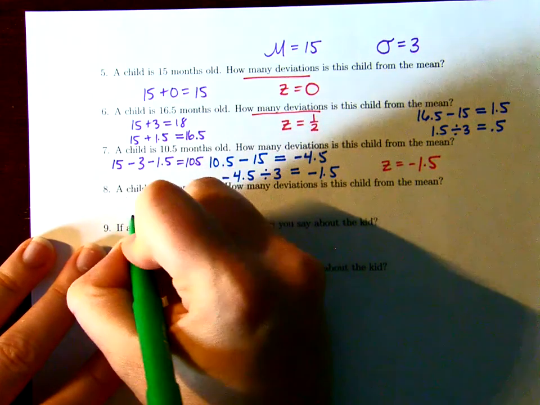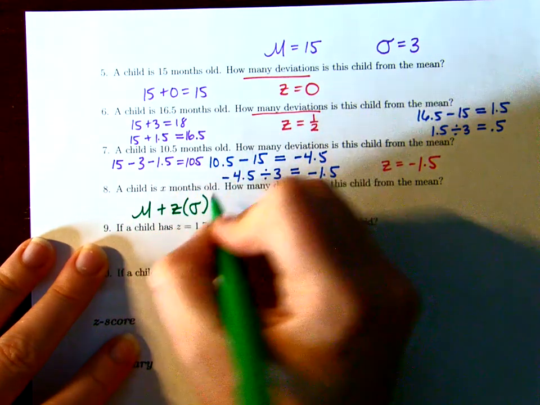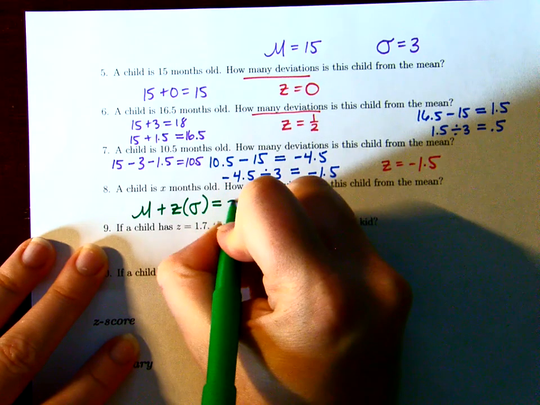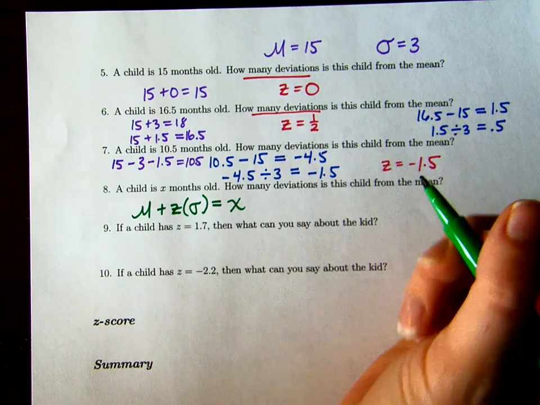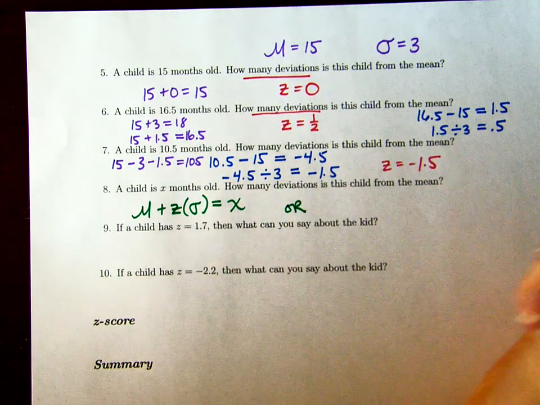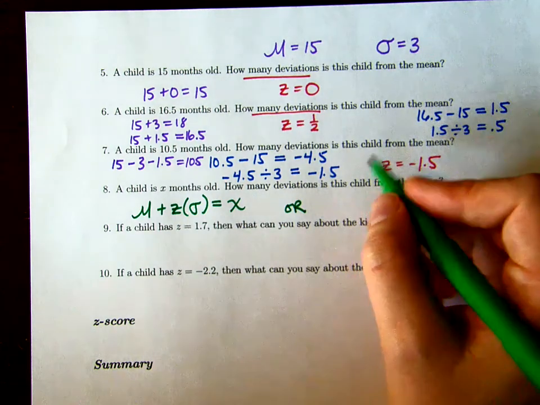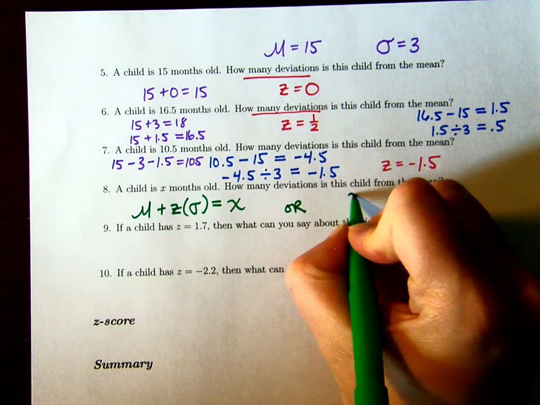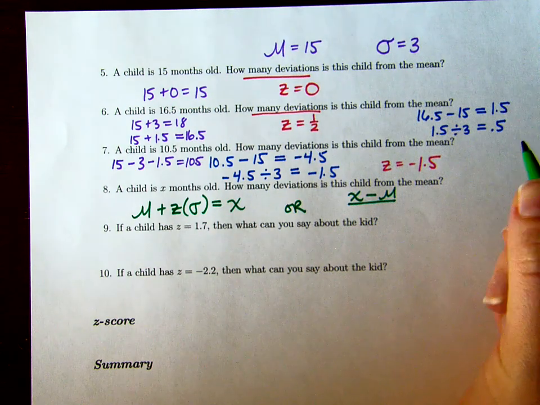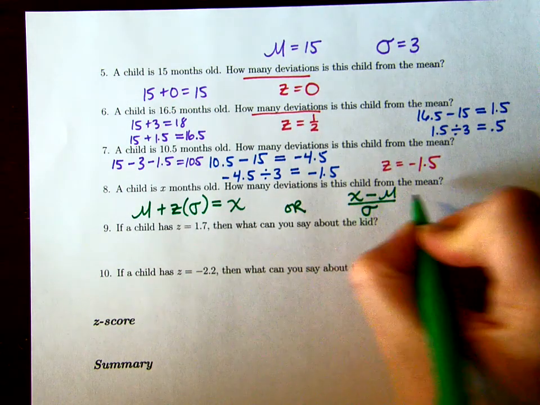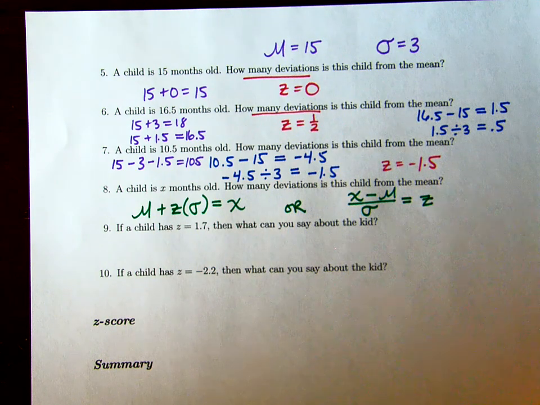What did we write? We wrote the mean plus however many standard deviations away, and that gives you some value, like the age. Or what did we do? We did the age, take away the average, and divide that by the standard deviation, and that will give you how many?